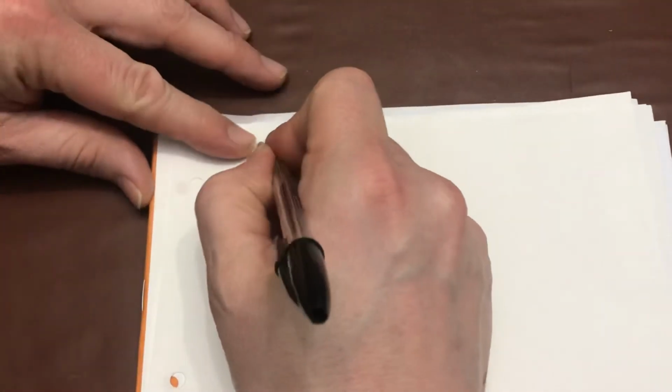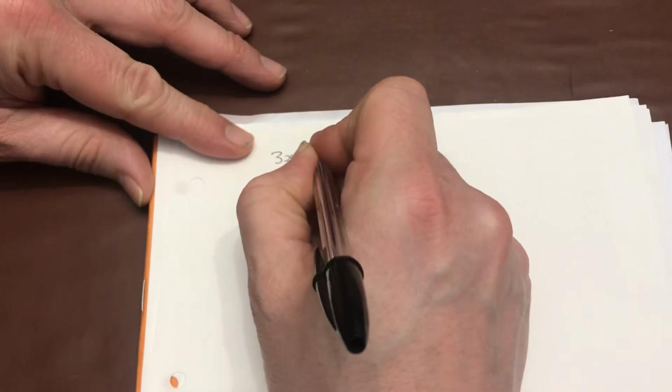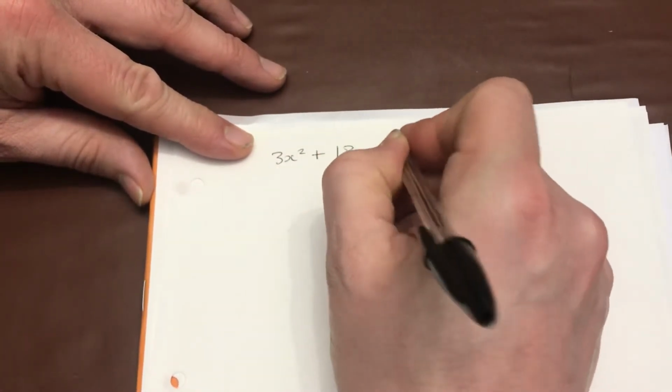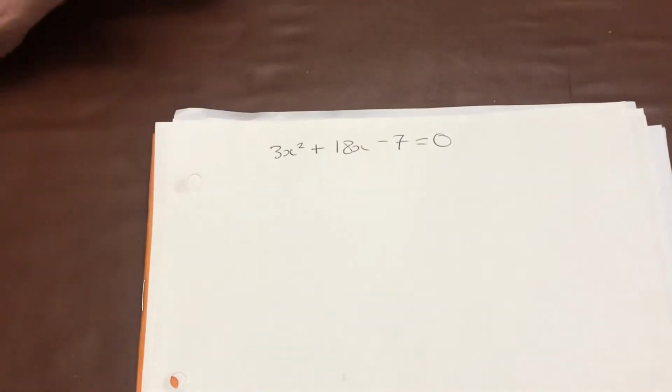Hello, welcome to this session on completing the square to solve quadratic equations. We're looking at examples where the coefficient of x squared is not equal to 1. Here's an example, 3x squared plus 18x minus 7 equals 0.